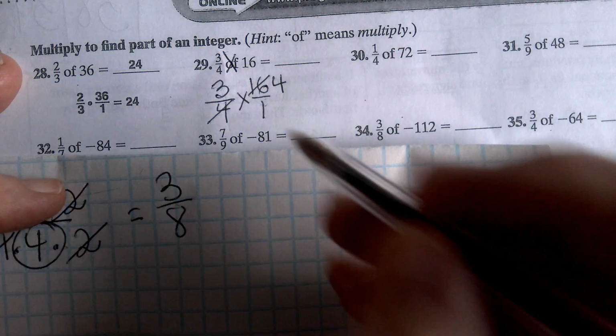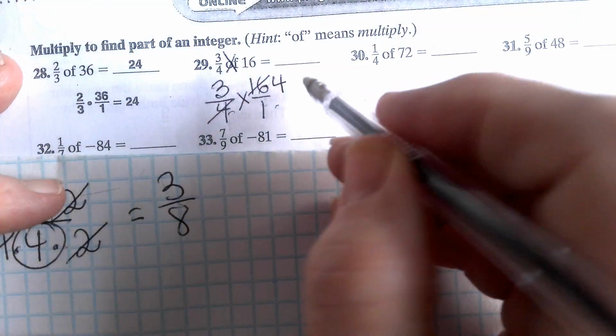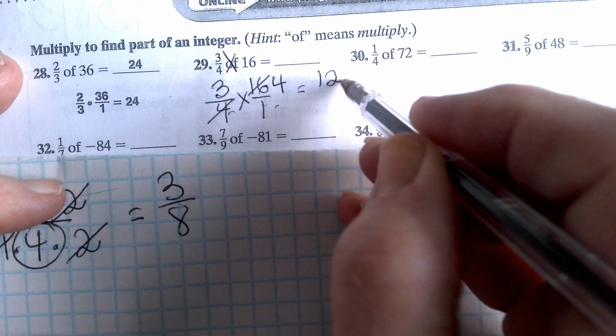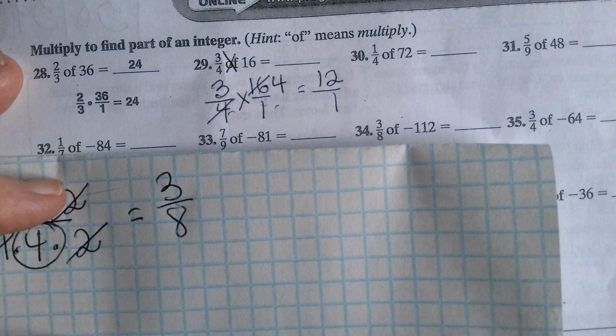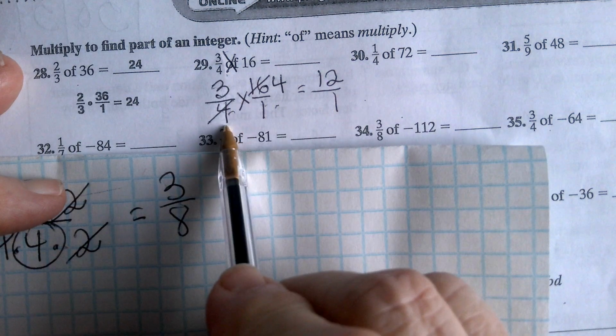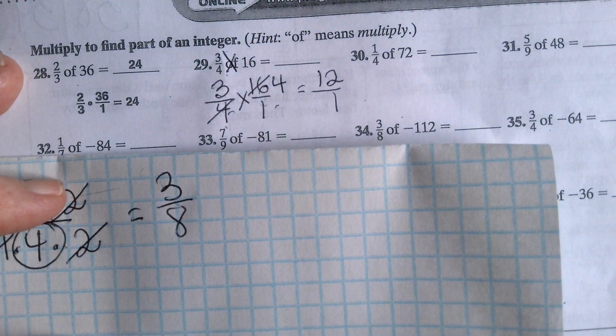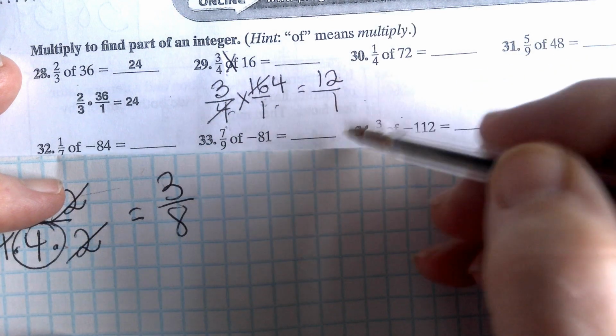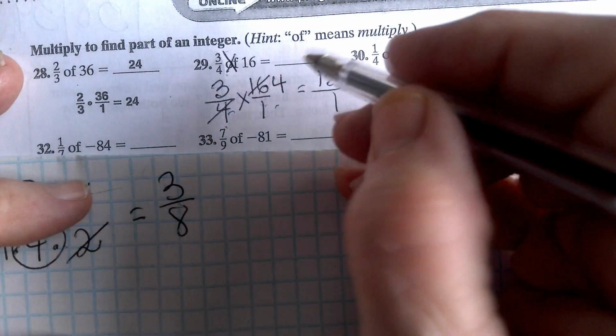12 over 1. So now, because nothing else reduces, I've got 12 over 1. So I've only earned $12 because I worked 3/4 of my time. I didn't work my whole time. So 12 divided by 1 is what? 12. Is going to be 12.